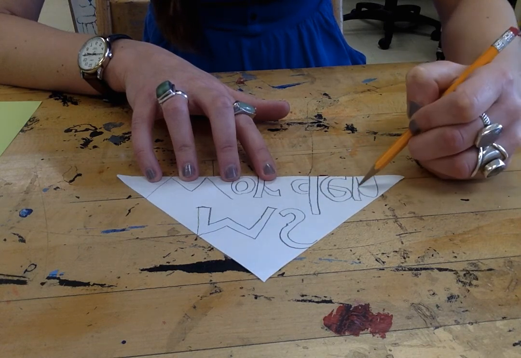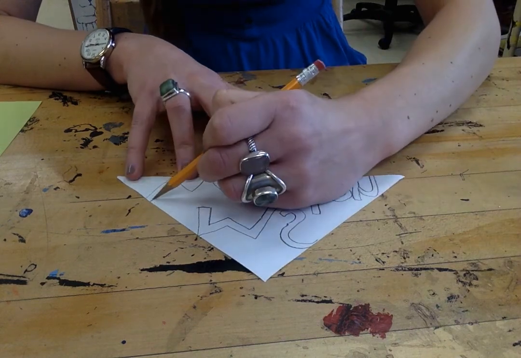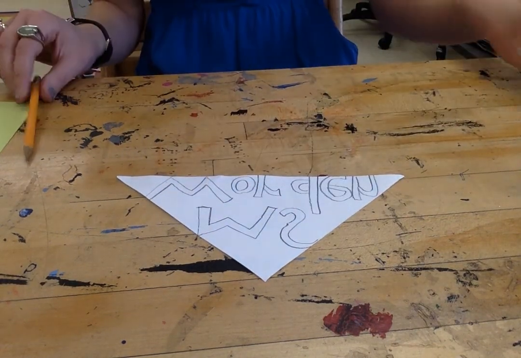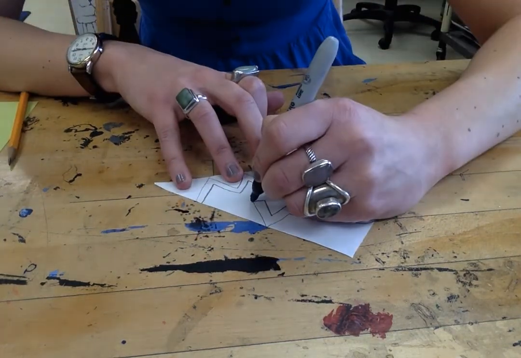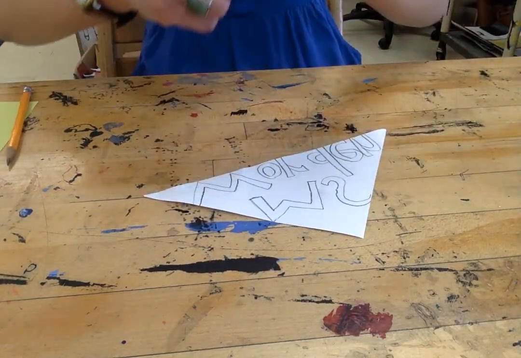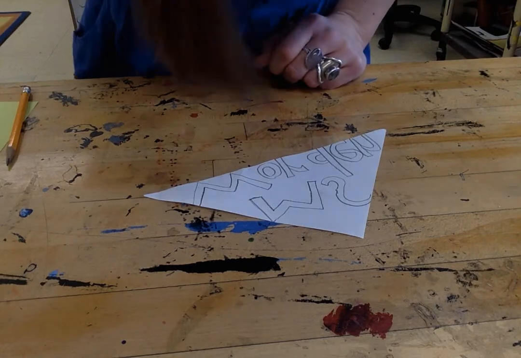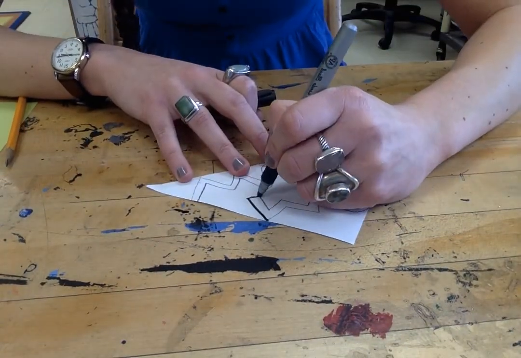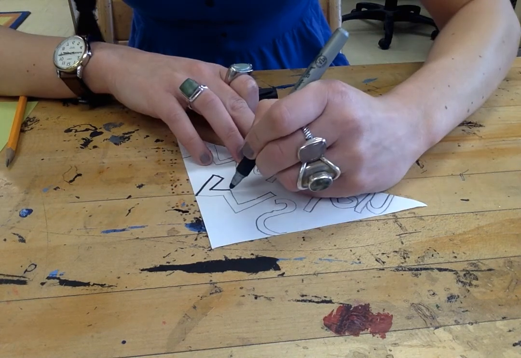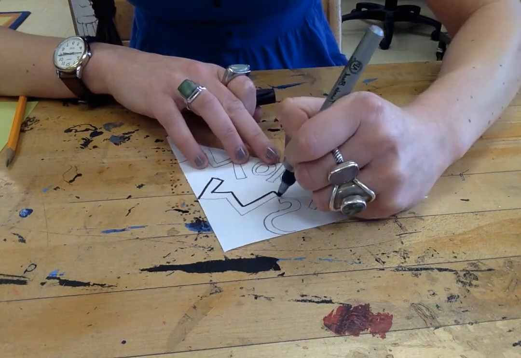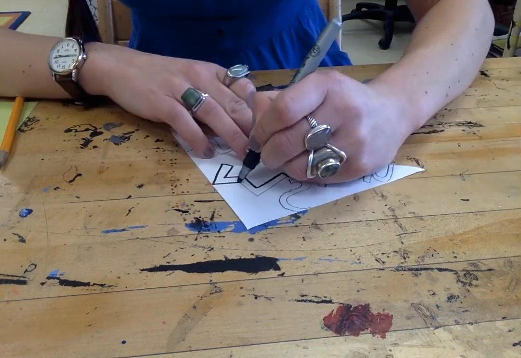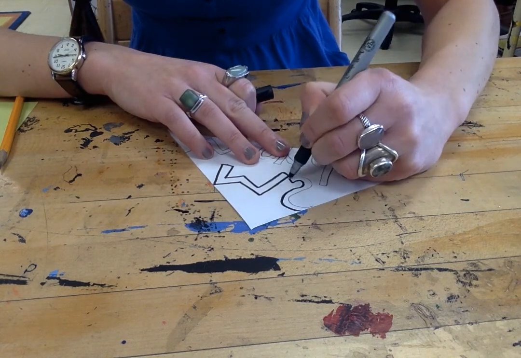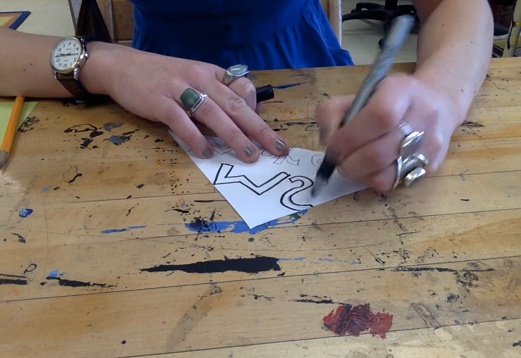I've done this a lot of times, so I am familiar with it. It might take you a couple practices. Next, you're going to trace it with a Sharpie that works. And you want to make sure that you do this so that you can see your design or your name on both sides of your paper, because that's going to be really important.